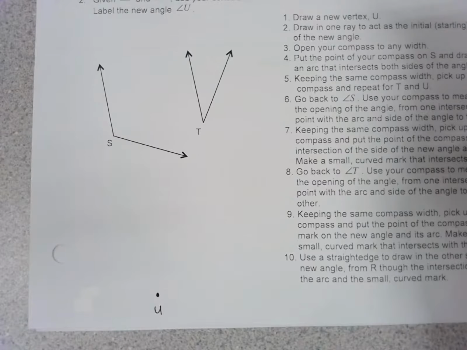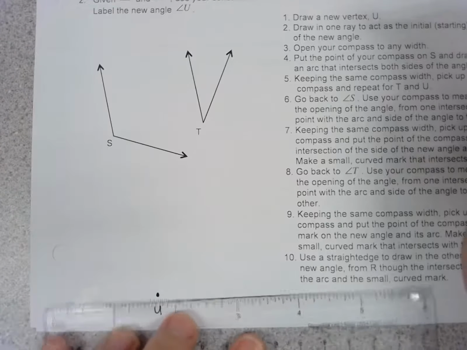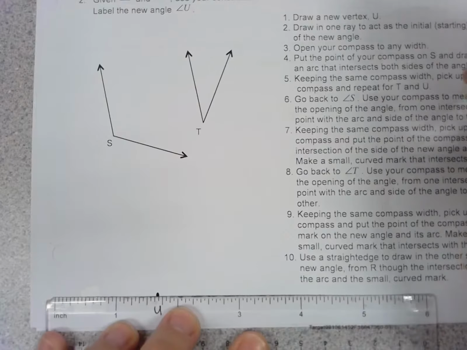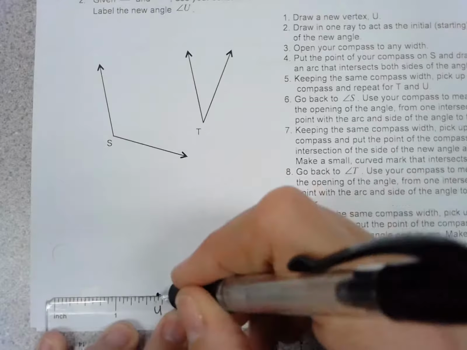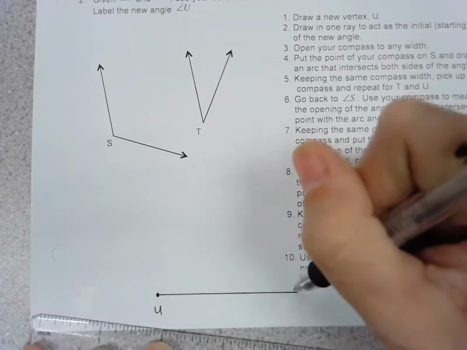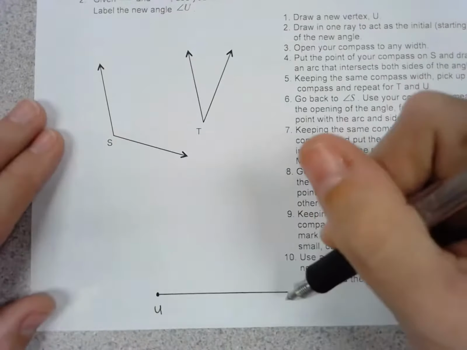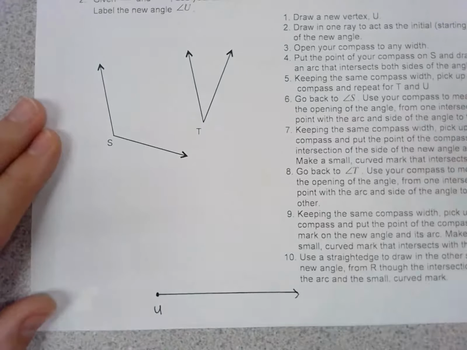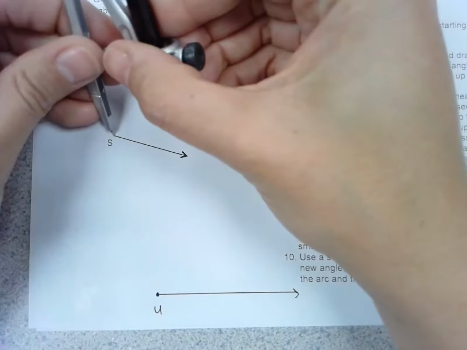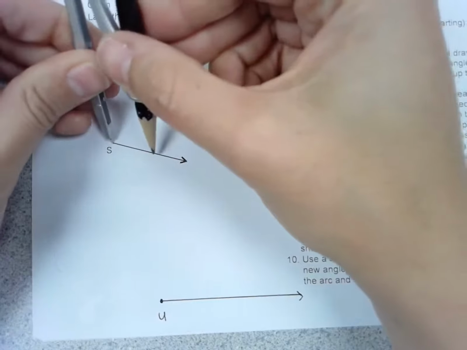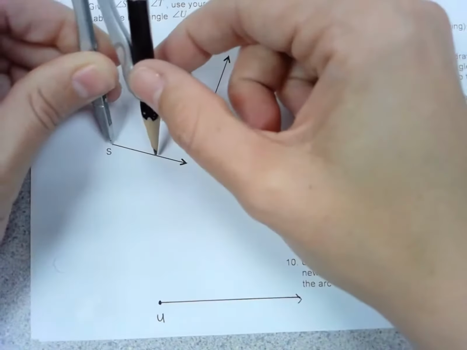So I'm going to draw in one ray to act as the initial or starting side of the angle. I'll do that facing this way just because it doesn't matter. This is going to be where I do all of my measuring from. So this is going to be the starting side of the angle. The next thing it says is to open your compass to any width that fits on these angles. For the next 3 things that I do, the compass all has to be the same size. So I'm going to open the compass up.